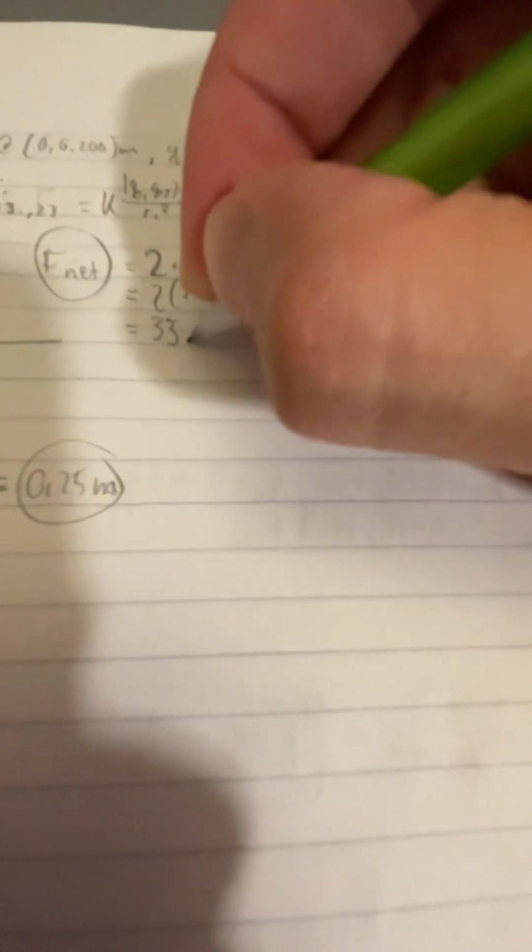Okay, so recalculate that. Instead of 30, I just redid it, and it's approximately, again, I'm converting that to micronewtons. That's just the format the problem had wanted it in, or the units.